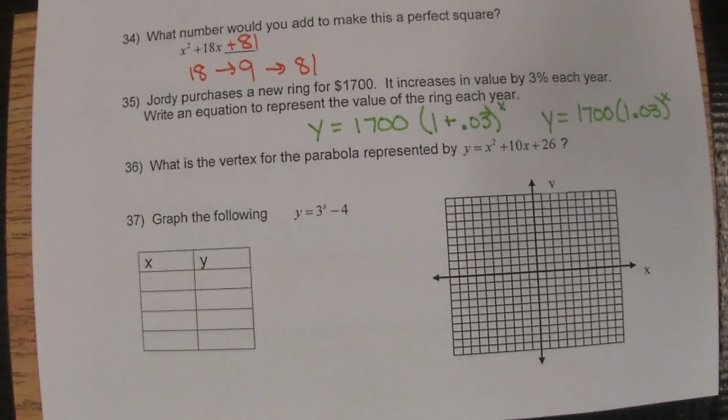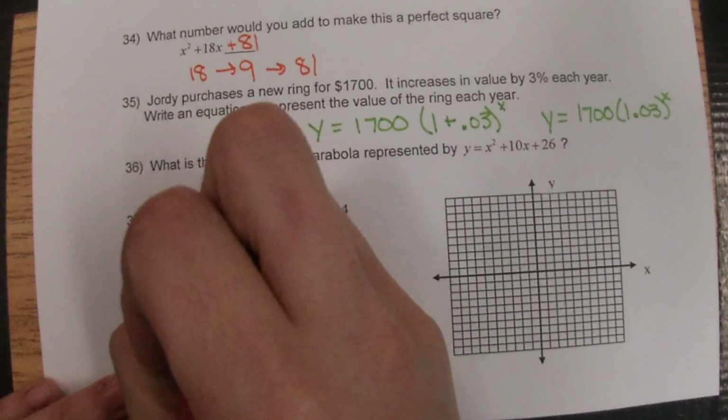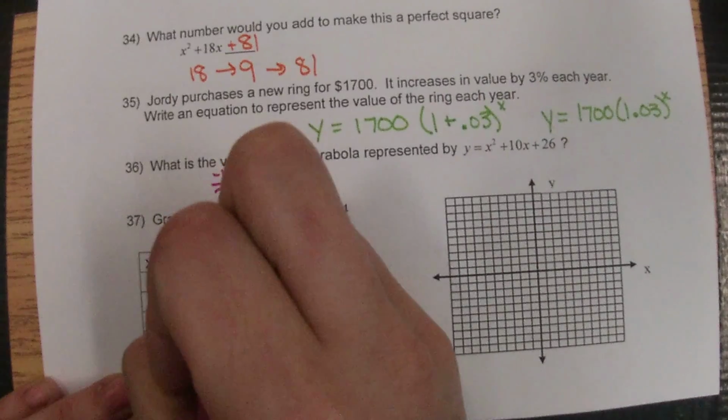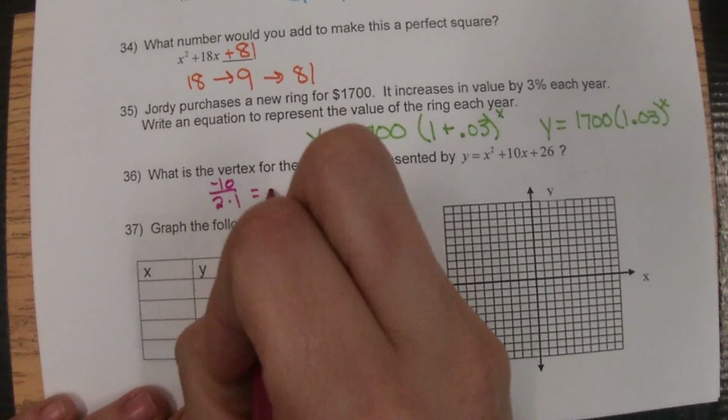36, what is the vertex of the parabola? So this is not in the form where we have the parentheses squared, so this is not h comma k. This is where we need to do -b over 2a. In this case, our b value is going to be 10. So we want -10 over 2 times 1, so that will be -5.